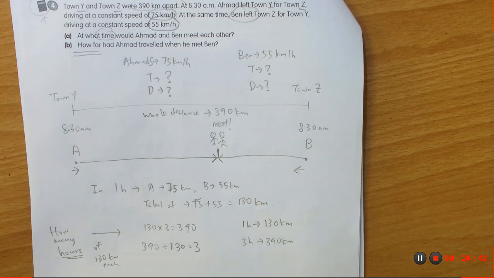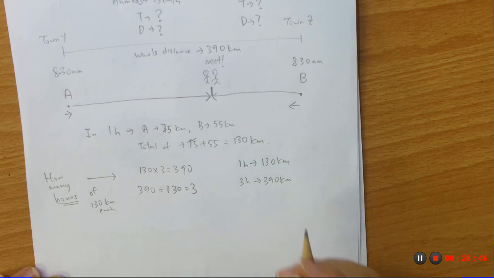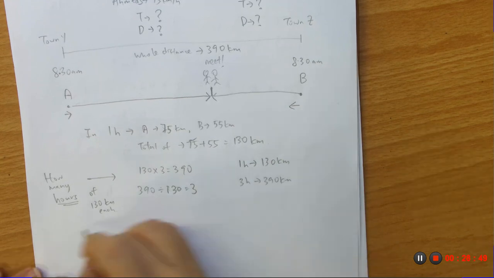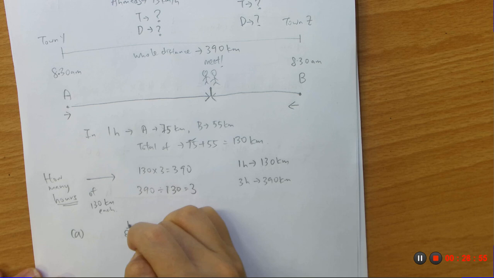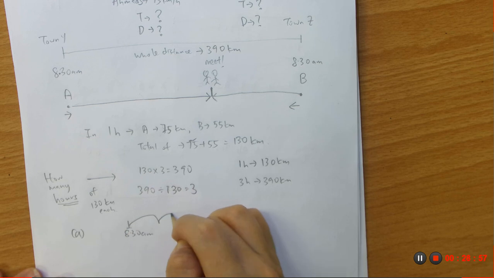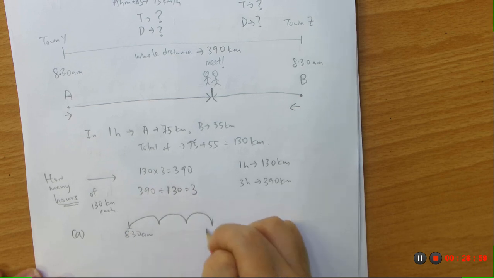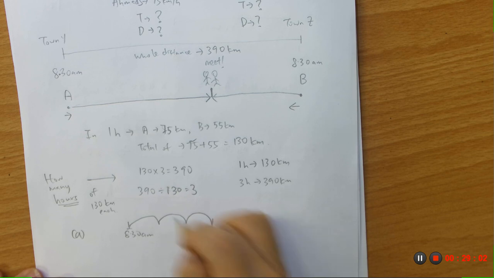So what is 3 hours after 8:30? 11:30 a.m. From the start time 8:30 a.m., 9, 10, 11, 11:30 a.m. That's 3 hours.